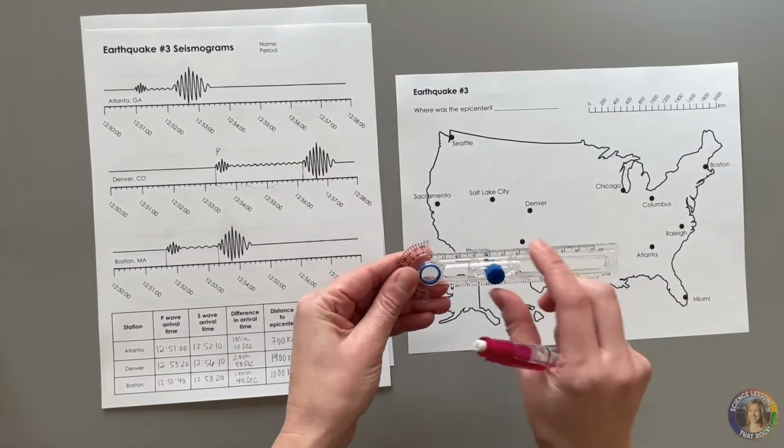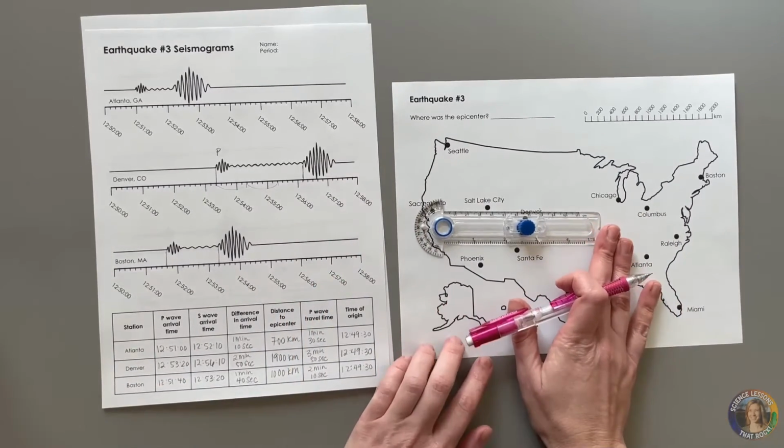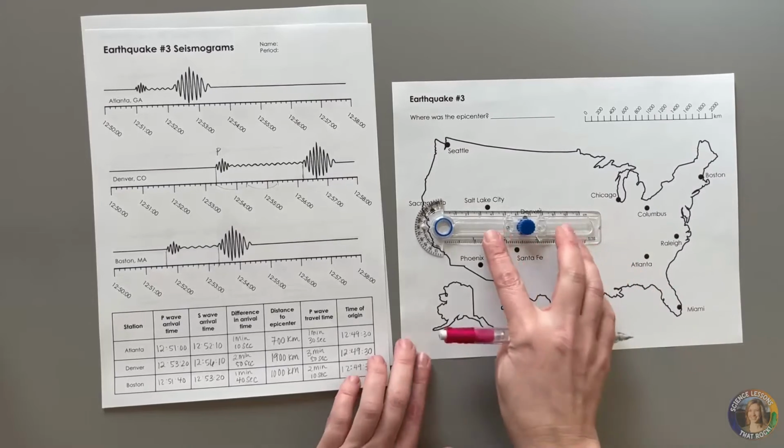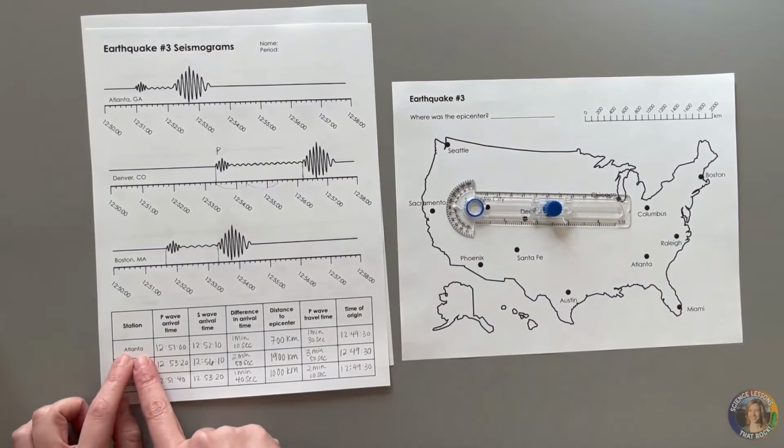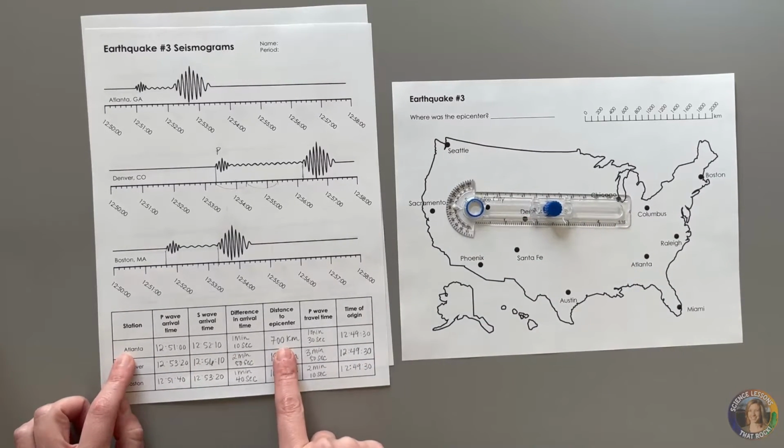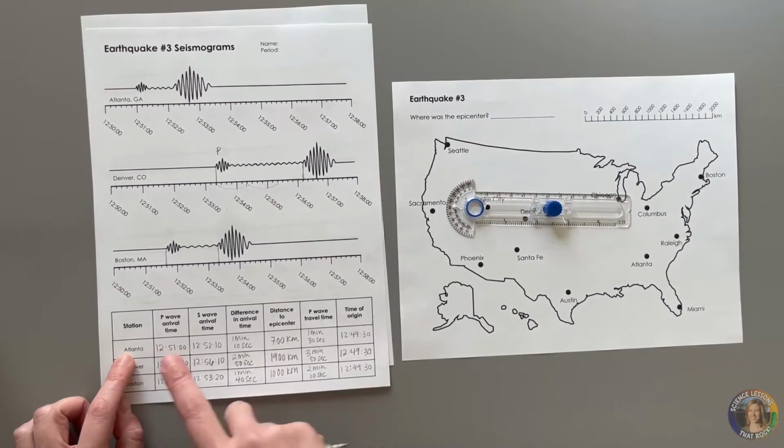Okay. All right, when you are ready to find the epicenter, you're going to need one of these triangulation compasses. They're pretty cheap. You can order them from somewhere like Ward Scientific. So Atlanta, the P wave, we know the epicenter was 700 kilometers away from Atlanta.